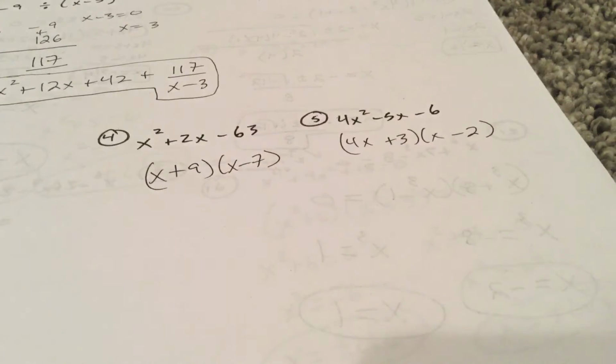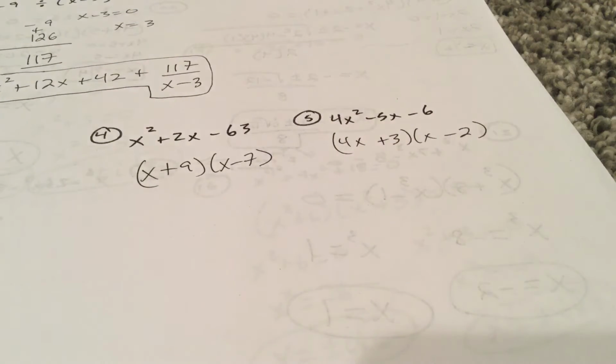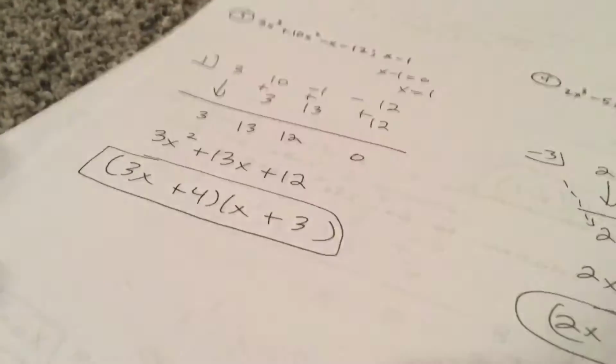Here are just factoring. Okay, you have to guess and check on number 5. That's how you do it. Again, we've got to get good at guessing and checking this semester. Again, that was page 5. Going on to page 6.